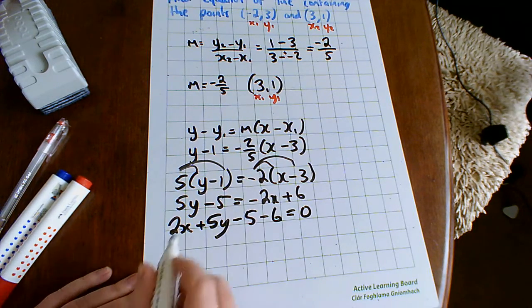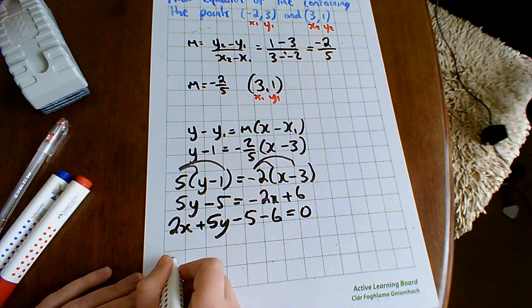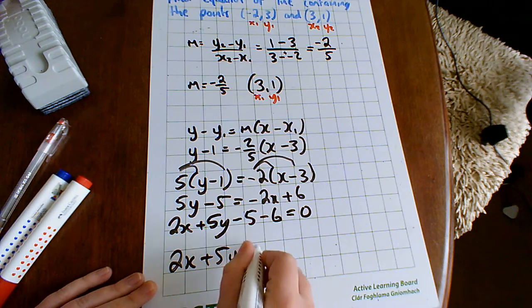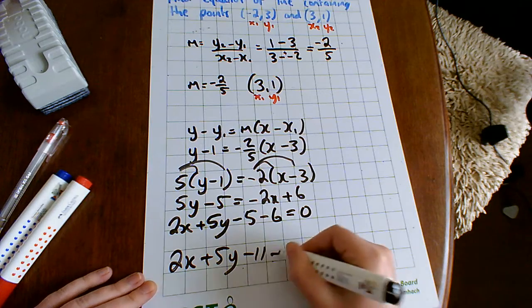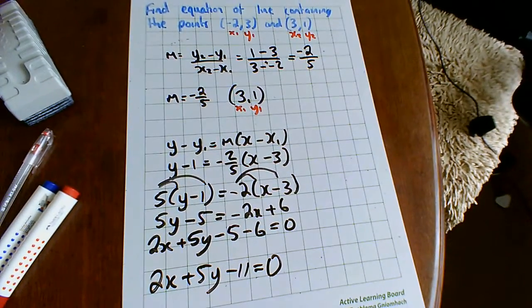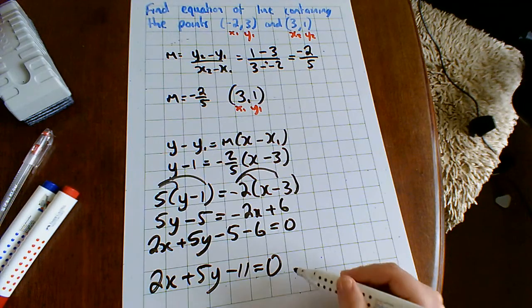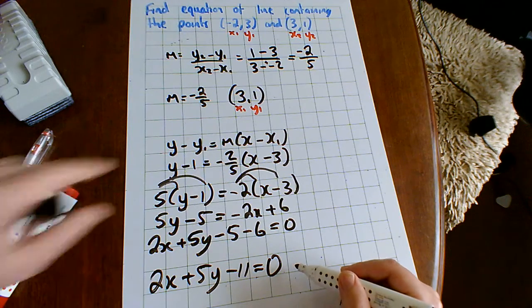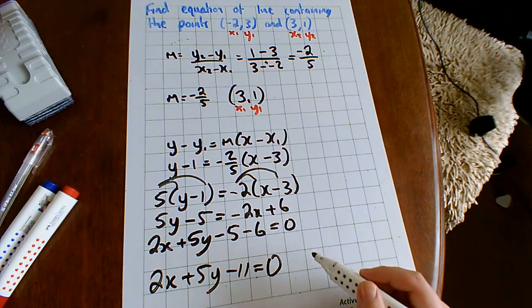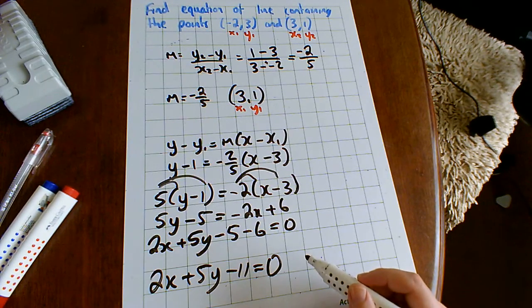And we just collect like terms, it's always just the last two. So we ended up with 2x plus 5y minus 11 equals 0. And that is the equation of the line. And if you look at the book, the answer they get is exactly the same as that, except they used that point in their line. So it doesn't make a difference which point you use as long as you do all the steps correctly.